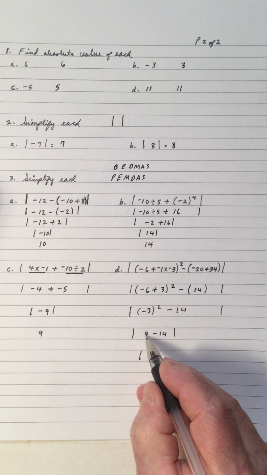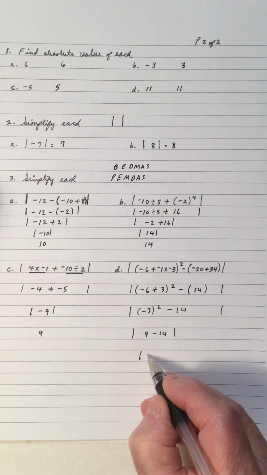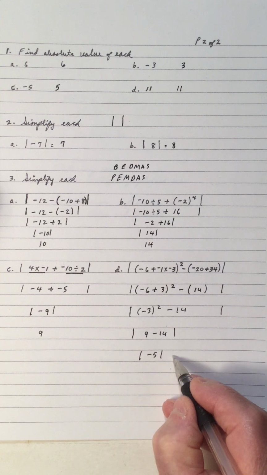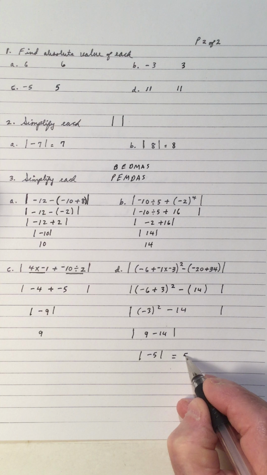And 9 subtract 14 is -5. And the absolute value of -5 is 5.